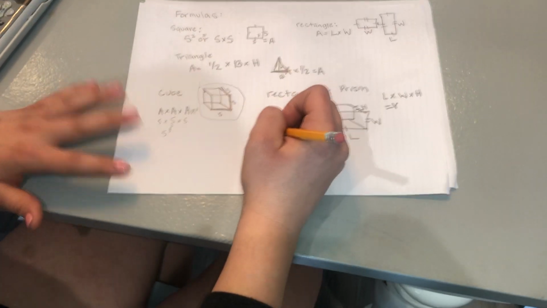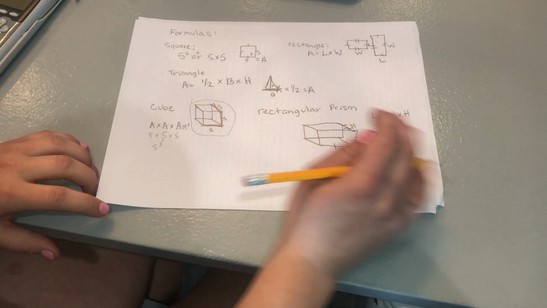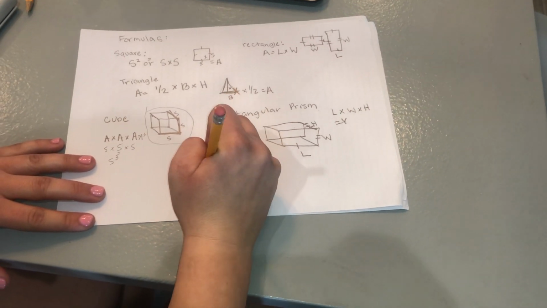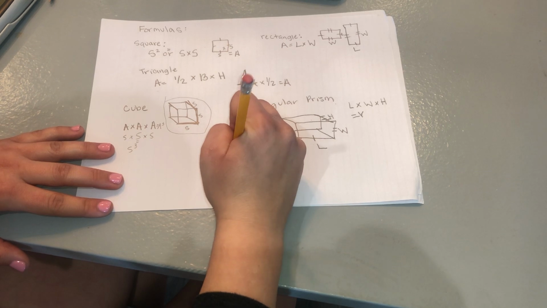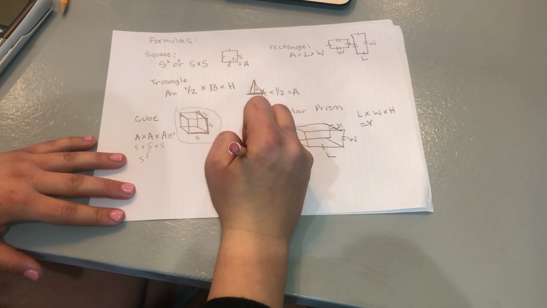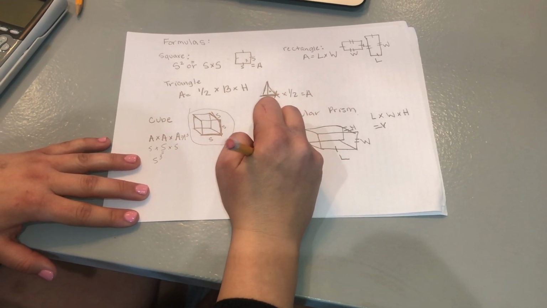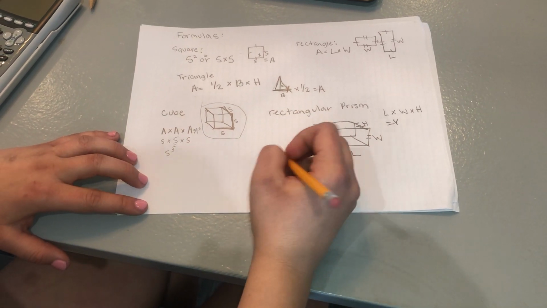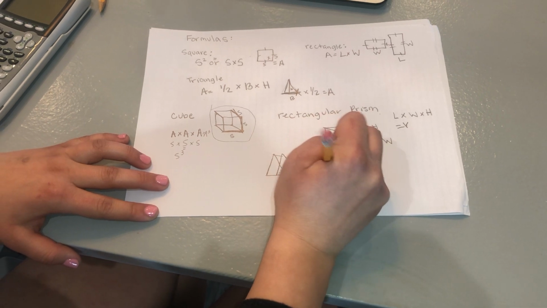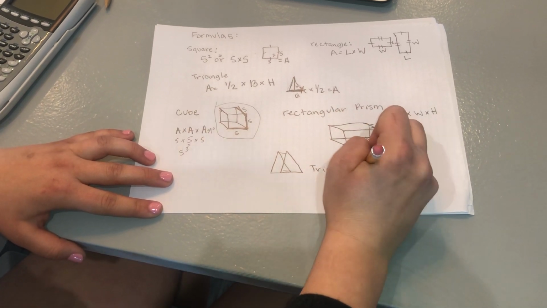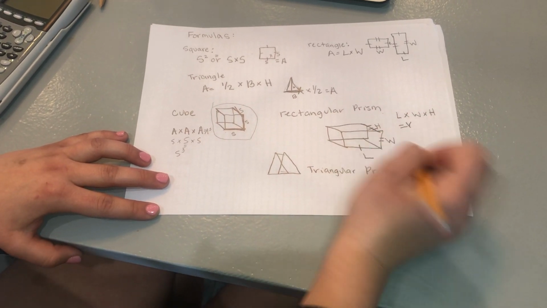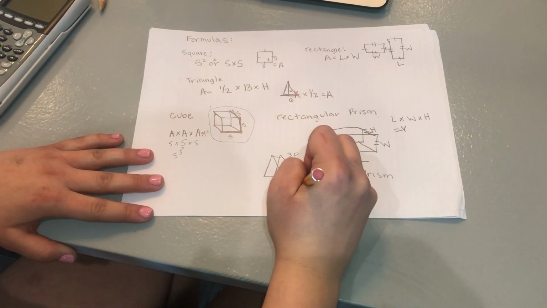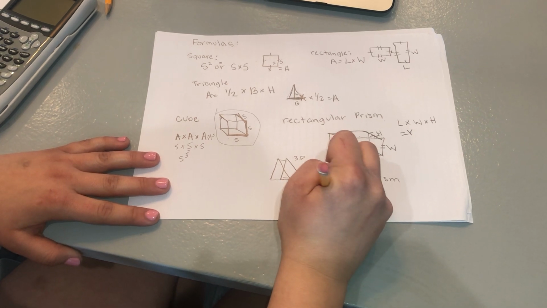Next, I want to teach this one because in our future lessons we're going to be working on this one. So I'll try my best to draw it. Not really great, but sure. So this is called a triangular prism. This is a 3D shape, so we're looking for volume.